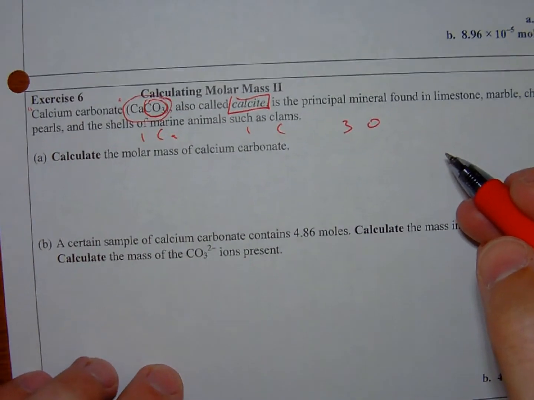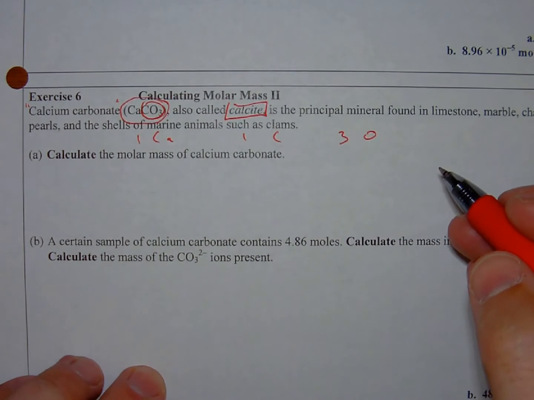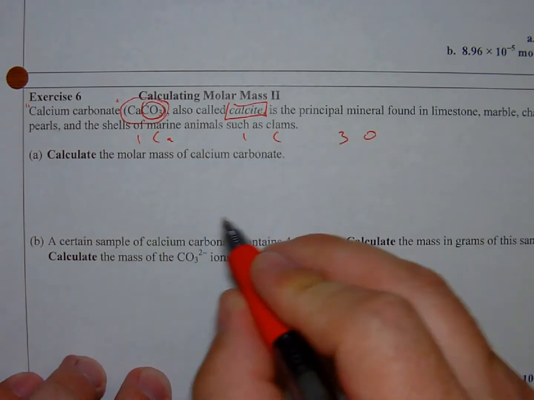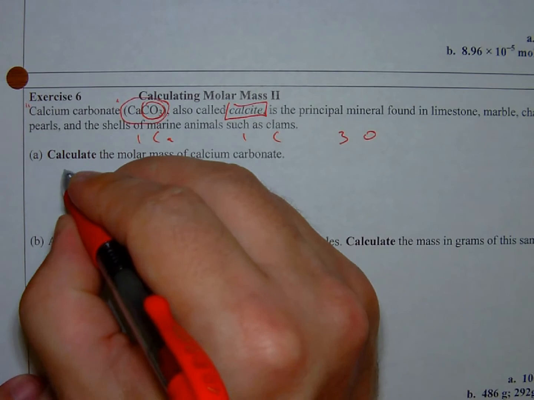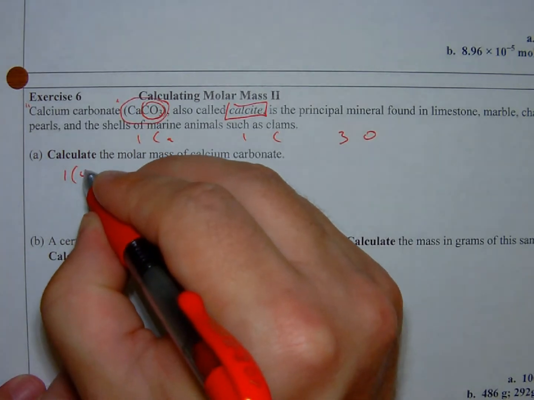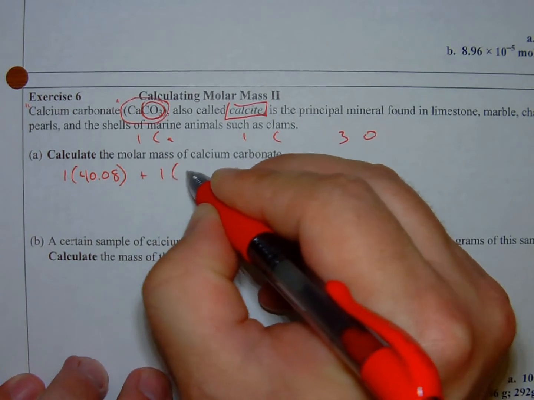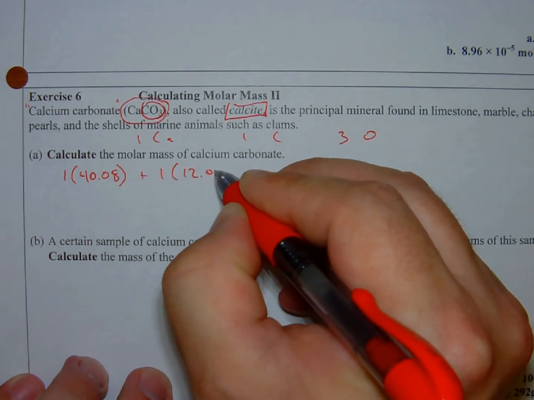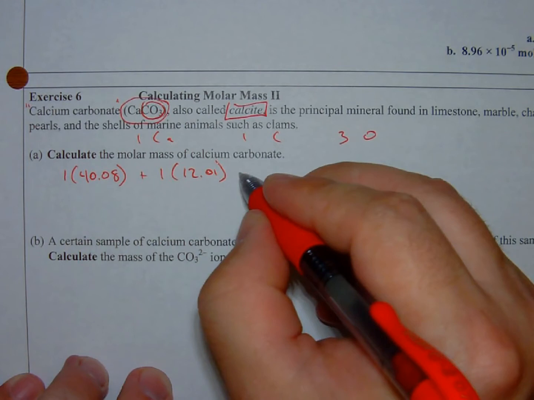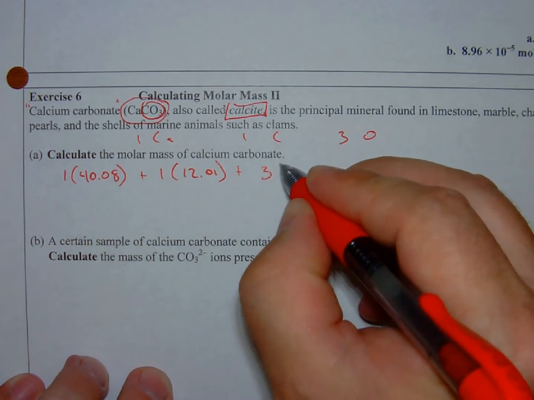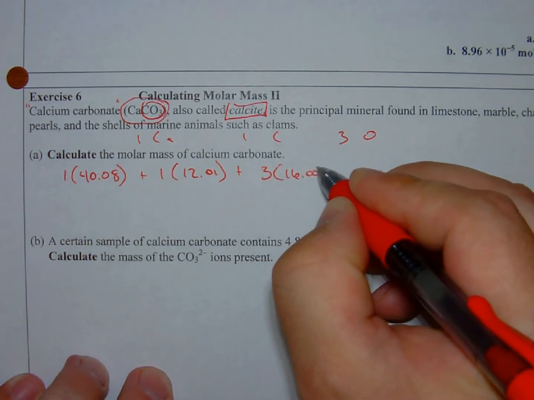So let's do the calculation like we did last exercise on the calculator. So I'll go 1 calcium, so it was 40.08, plus 1 carbon, and 3 oxygens.